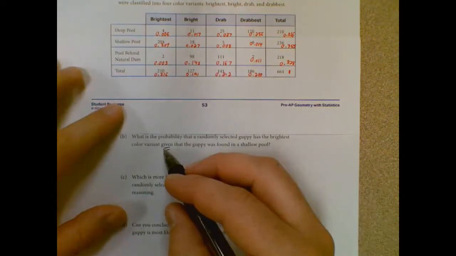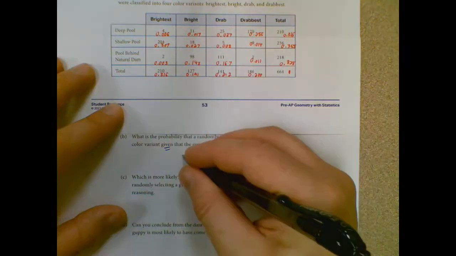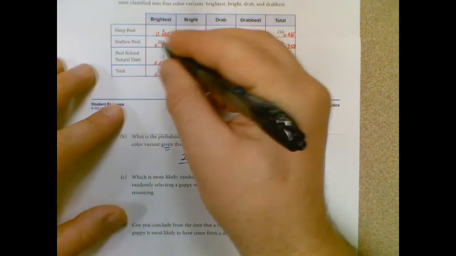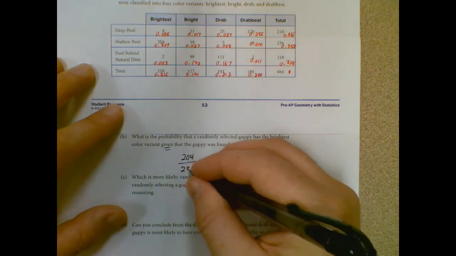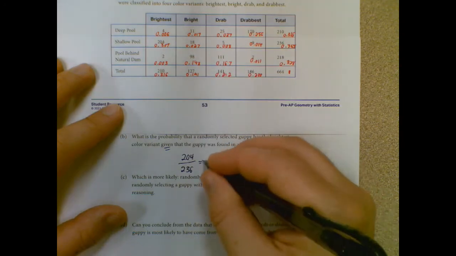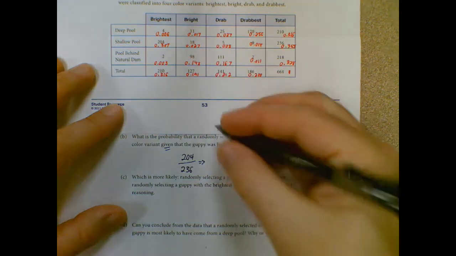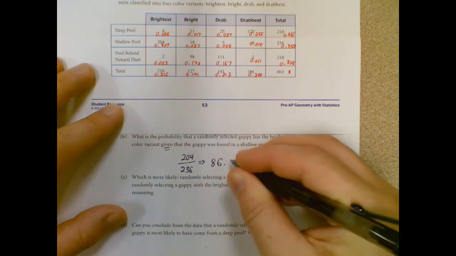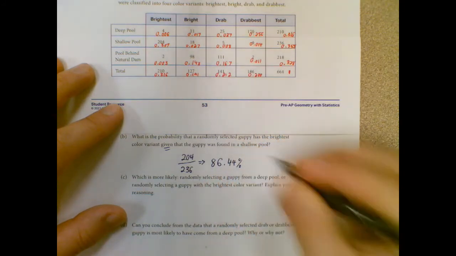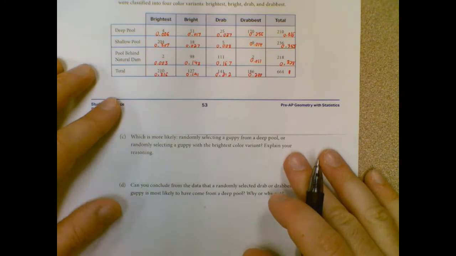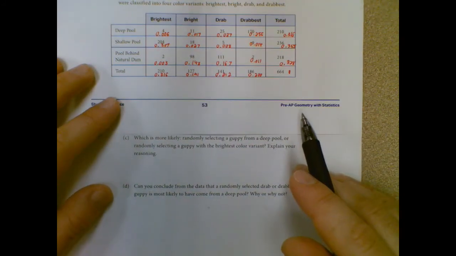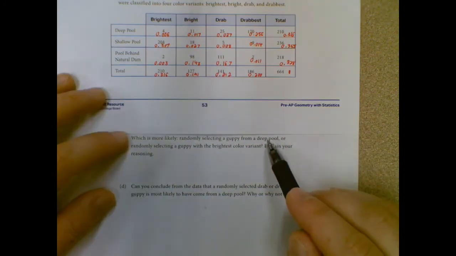So the brightest color variant for the shallow pool was 204, divided by how many shallow pool guppies? So I go ahead and just plug that into my calculator. 204 divided by 236. 86.44% probability.